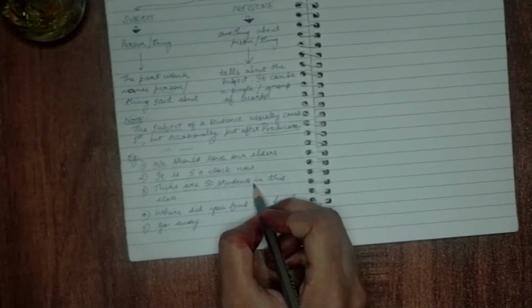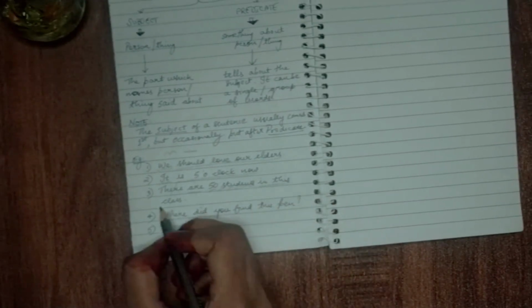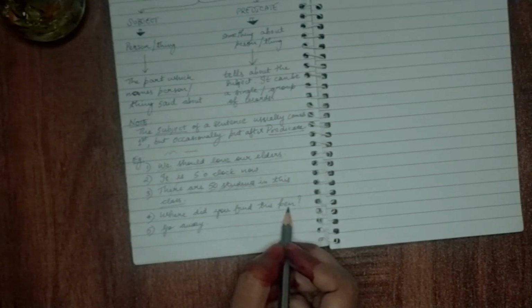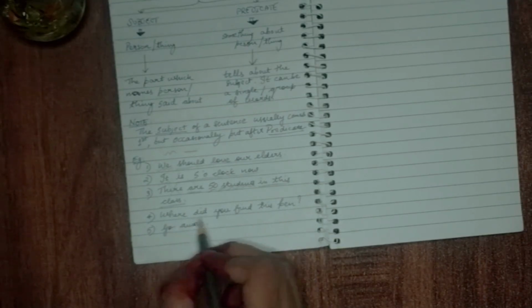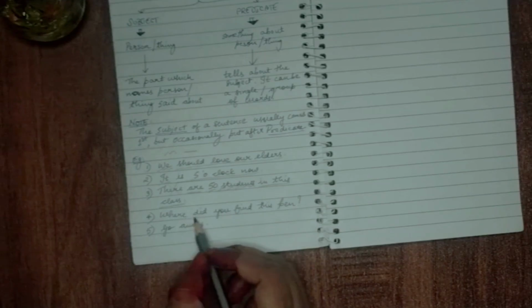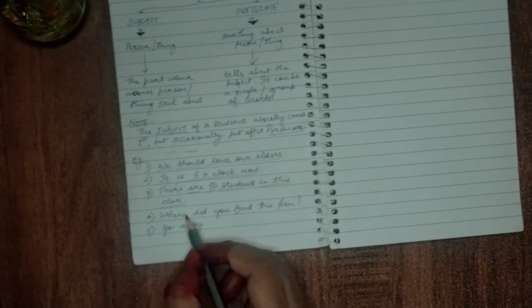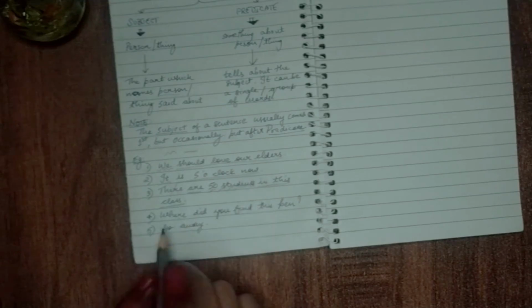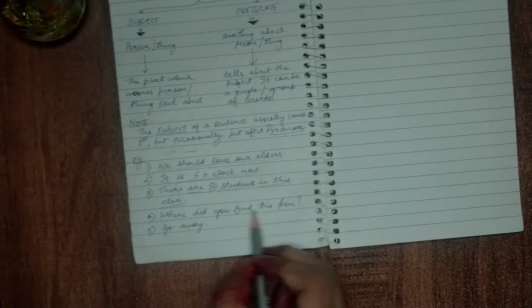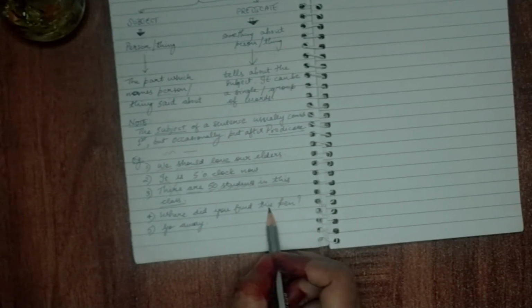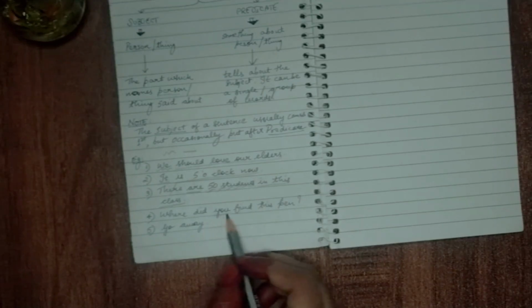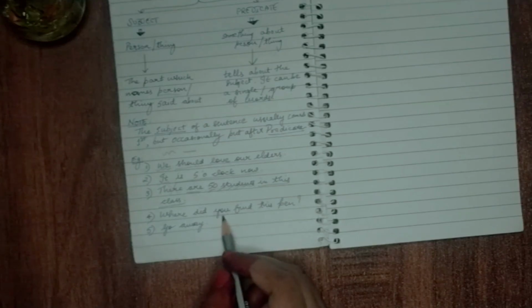Let's look at the fourth liner. Where did you find this pen? In this case, as in the previous sentence, will where be the subject here just because it's at the beginning of the sentence? Where did you find this pen? Here, you automatically denotes someone, the second person.